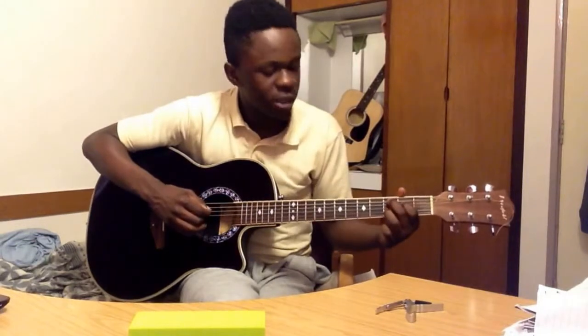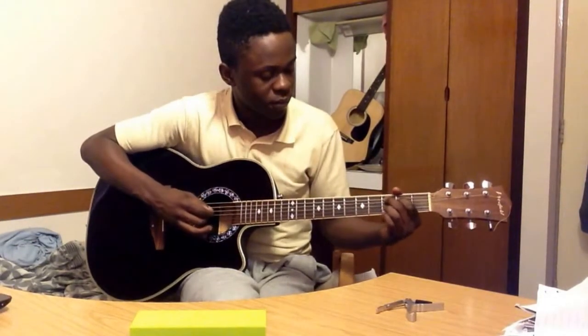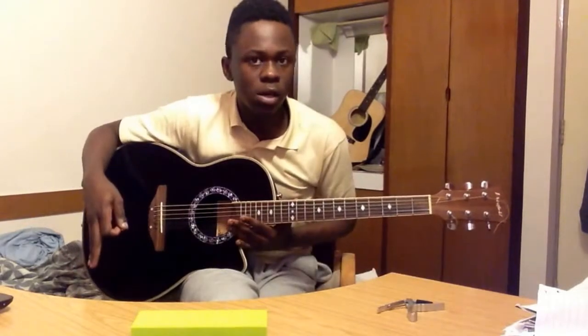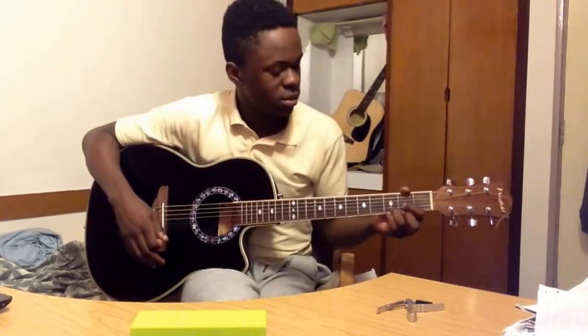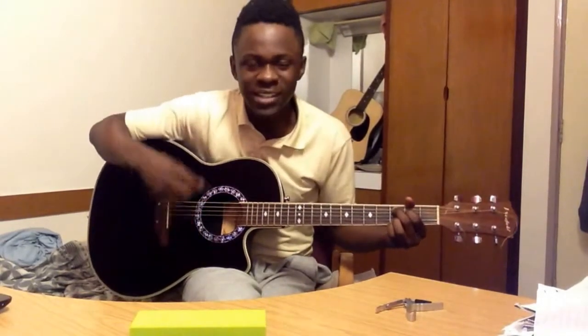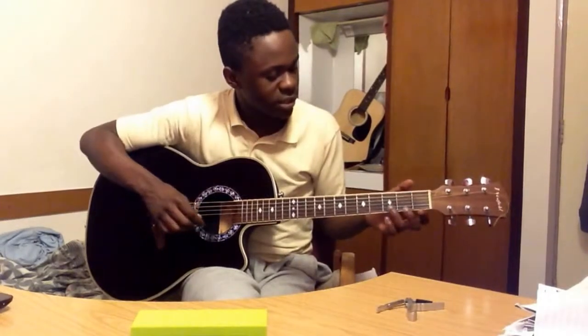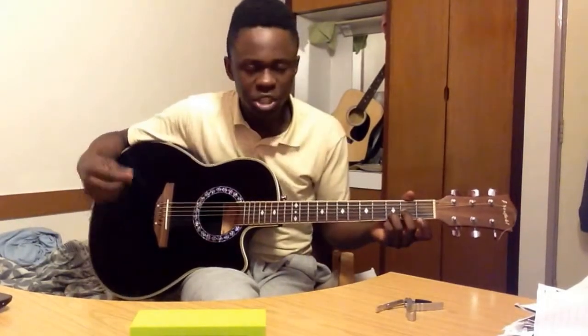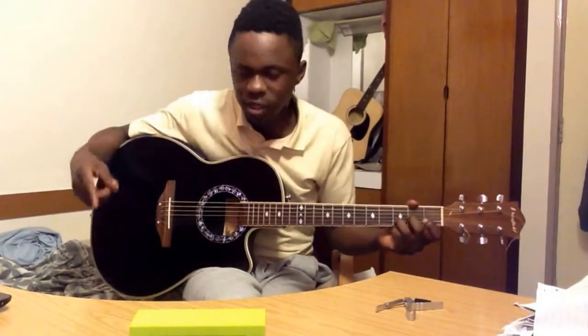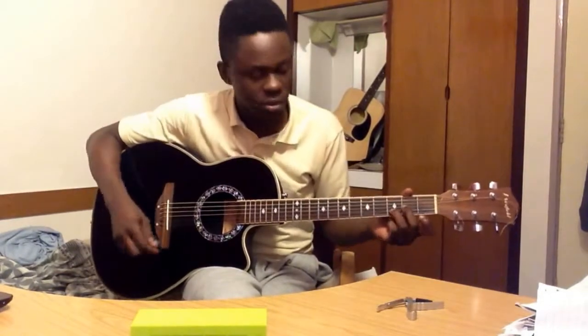And your 2nd finger is going to be on the 2nd fret of the 4th string. So it sounds something like. So that's the F major chord in the key of G. The C major chord in the key of G, and then the F major chord in the key of G. Now the next is the G major chord in the key of G, the G major chord.